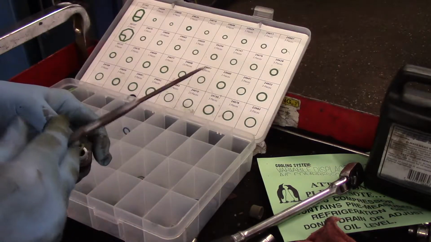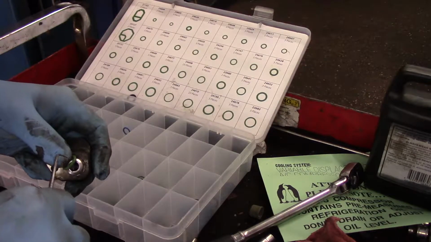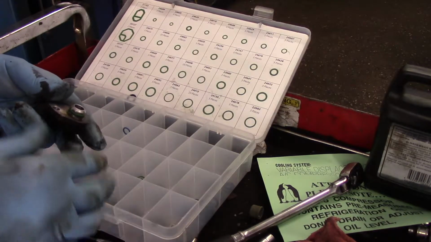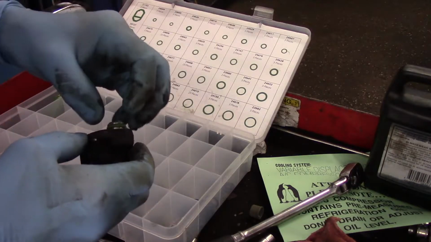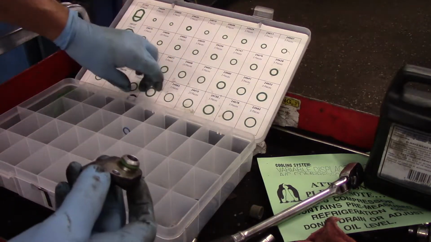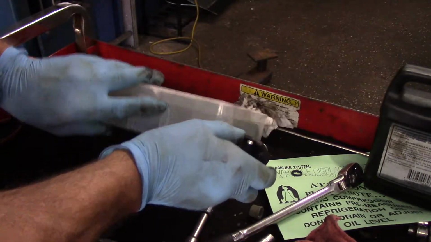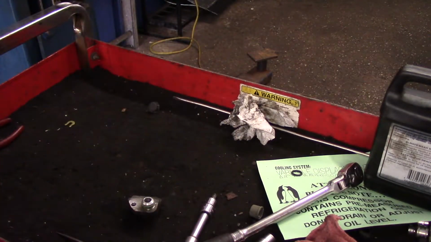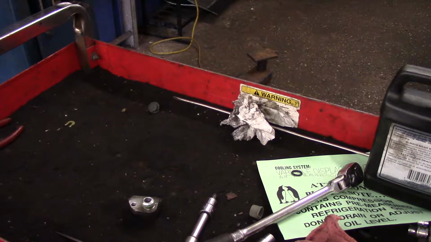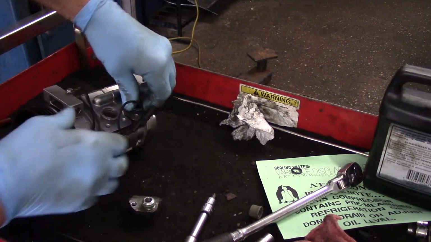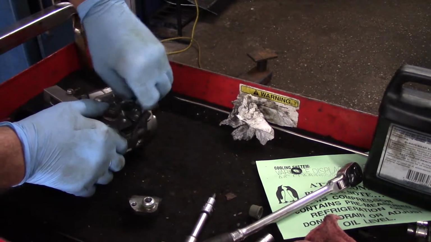We're going to put the O-ring on here, and we're going to stretch it around just like that. And now you never get greasy fingerprints on an O-ring. We're just going to move this out of the way for now, just so you know. Bring our new compressor right up here.